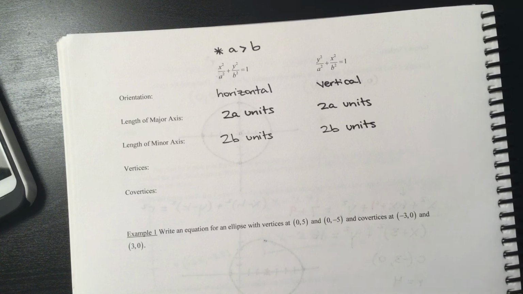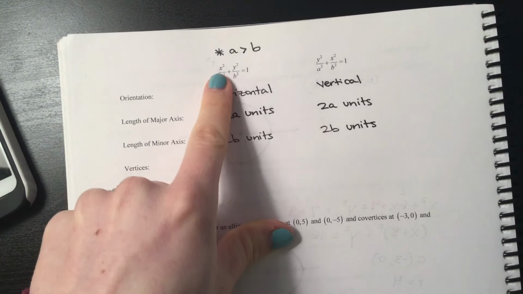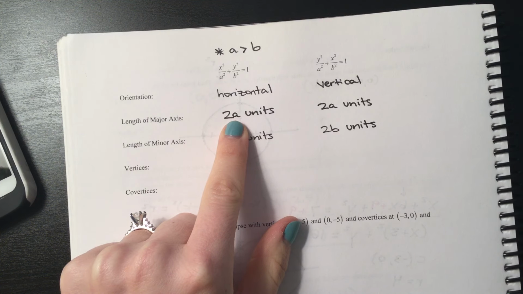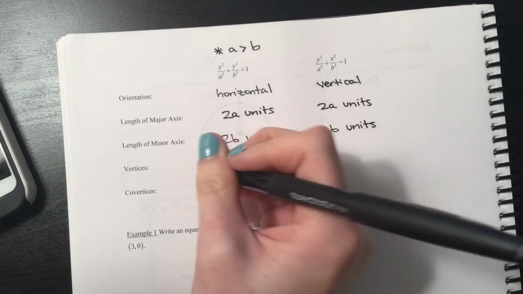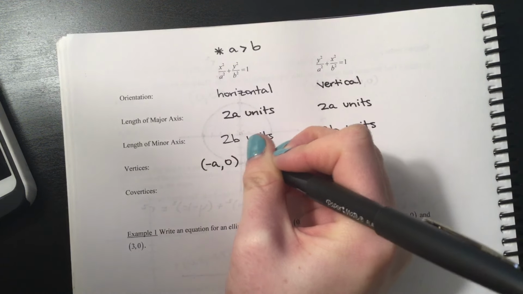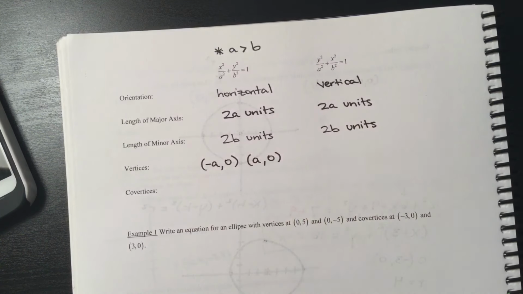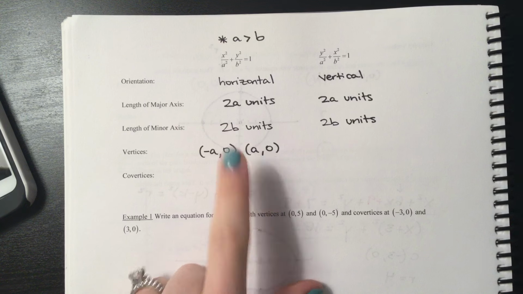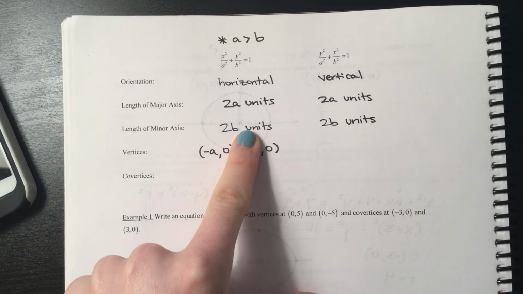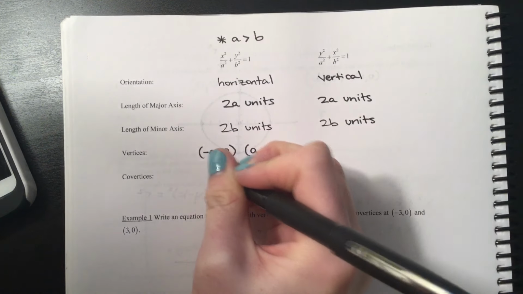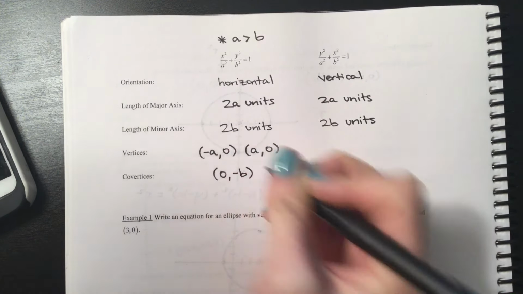All right, and then our vertices. The way that this works is we start right at the center, right at the origin like this, and then for my vertices, I go a units to the left and a units to the right. So my vertices are now going to be at negative a, 0, and positive a, 0. I go a units left, a units right, but I don't go up or down at all, which is why my y values are still 0. And then for my co-vertices, I go up and down b units. So here my x value stays at 0, but I go down b units.